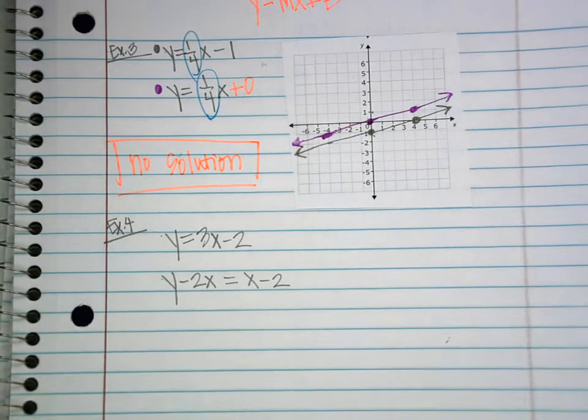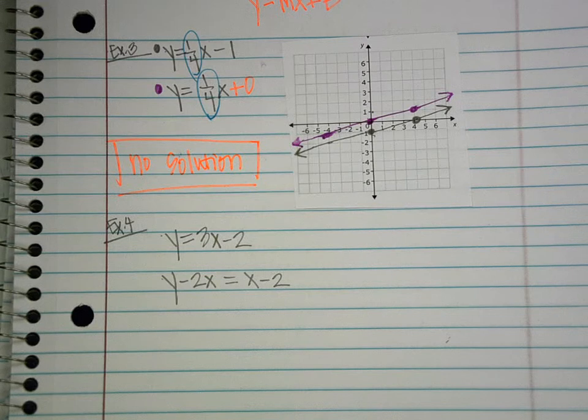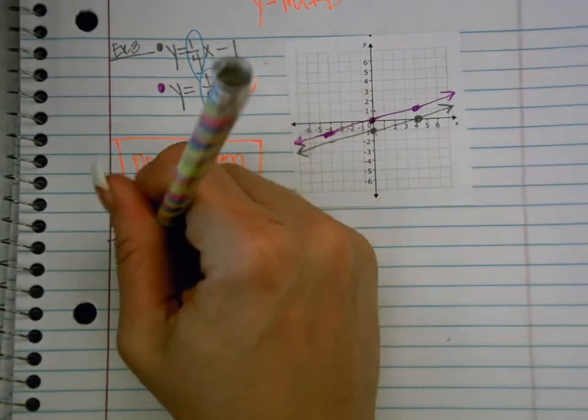Solve by graphing. So always, I want you to draw them in 2 different colors. I lost my color.